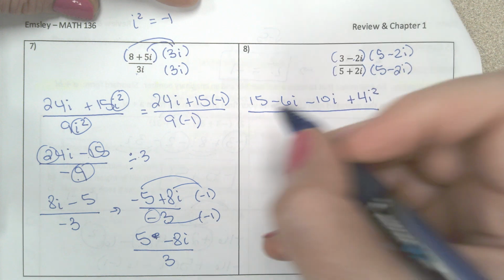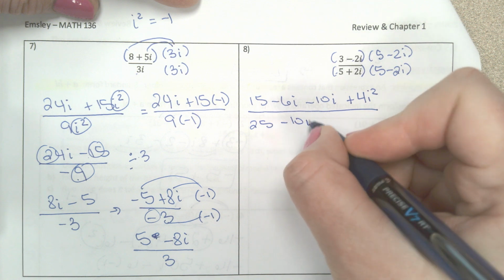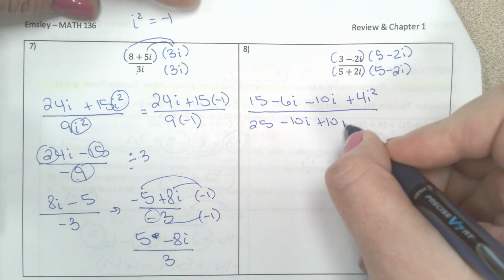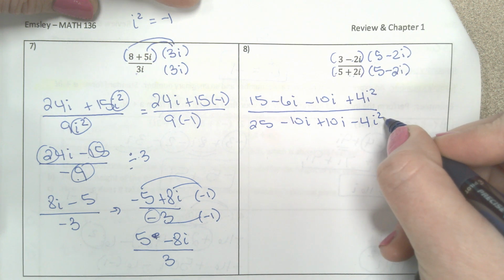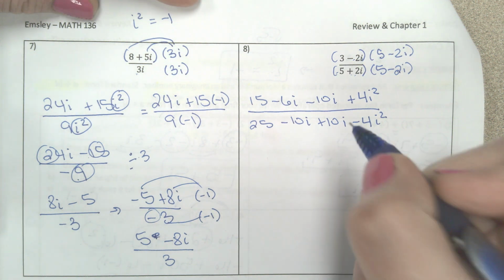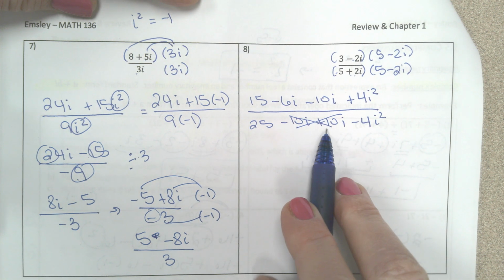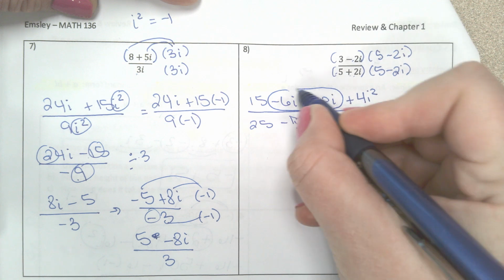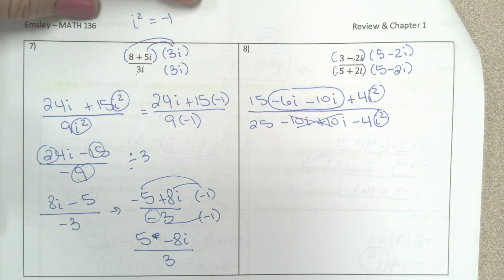-2i times -2i is plus 4i squared. FOIL the bottom. That gets me a 25. 5 times -2i is -10i. 2i times 5 is plus 10i. 2i times -2i is -4i squared. What should definitely happen is on the bottom, those 2 like terms cancel each other out. My plan is to combine like terms in the numerator and sub in -1 for i squared.